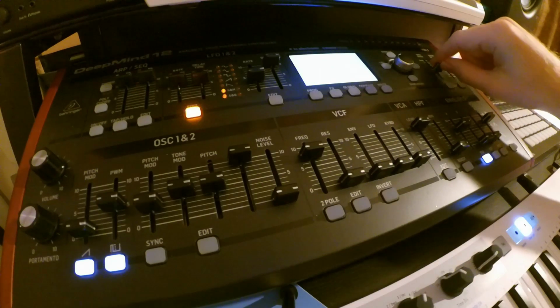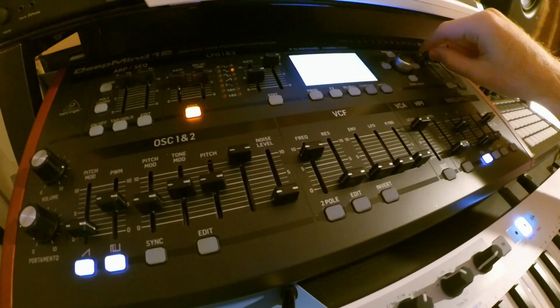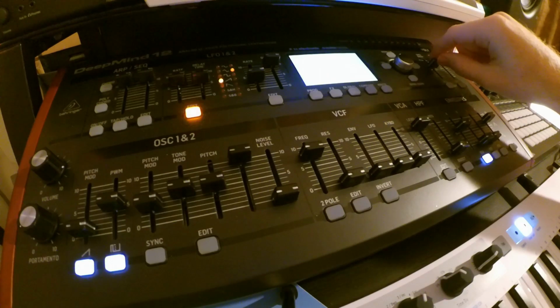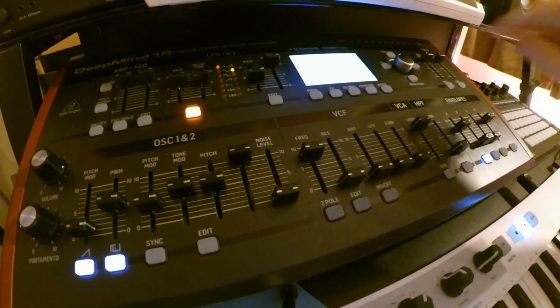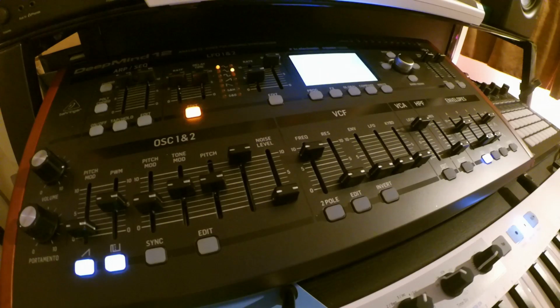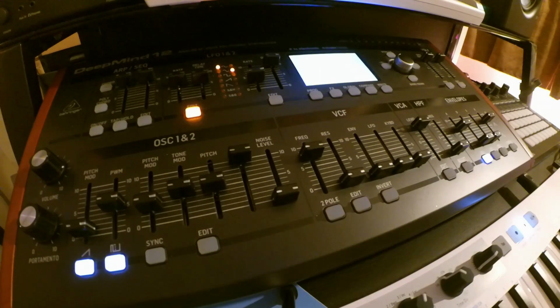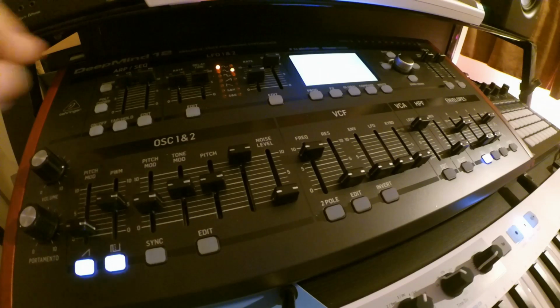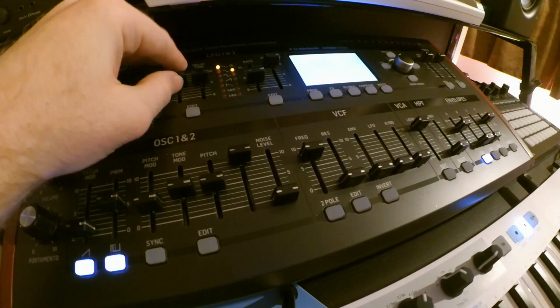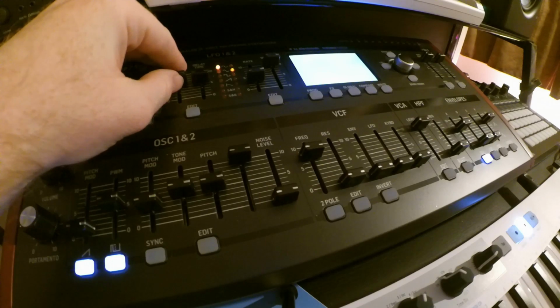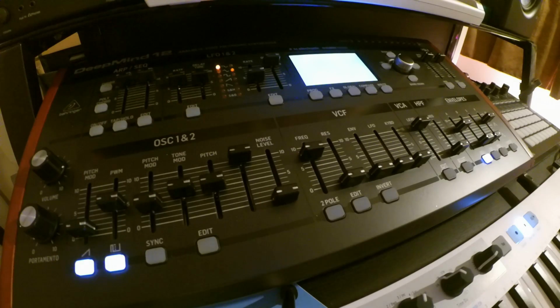As you can see, the LED for the LFO is actually moving. And I'm going to switch it to sine. Sine sounds nice in this case. And then I want the rate of that to be around 154, which is a little above halfway. Alright, let's listen to that. You can hear that vibrato in there.